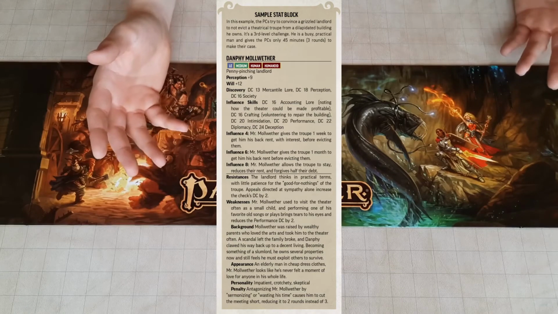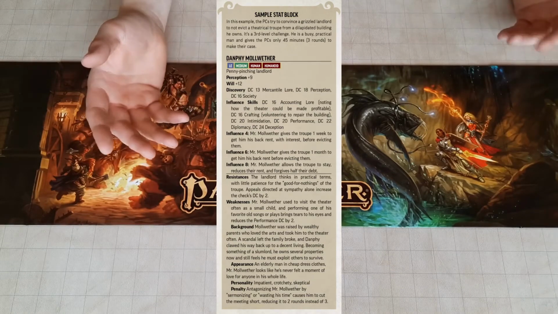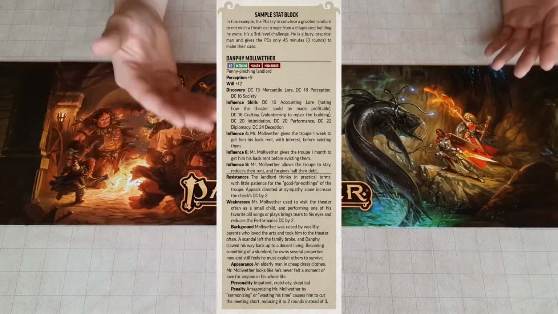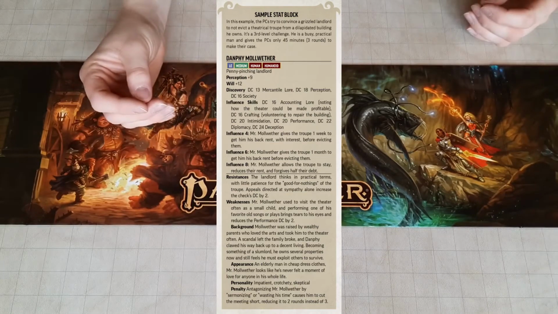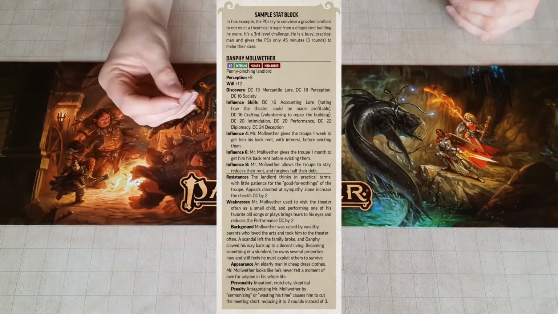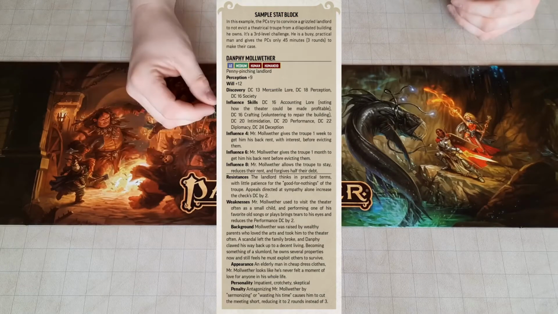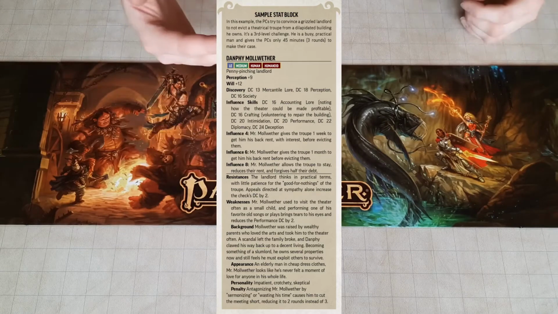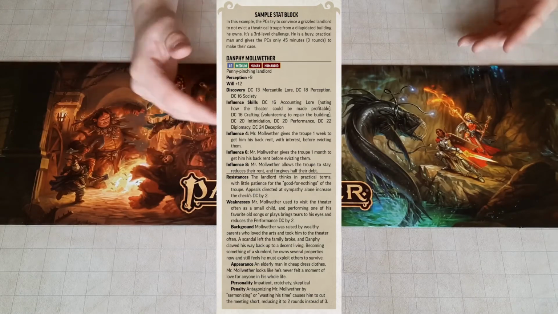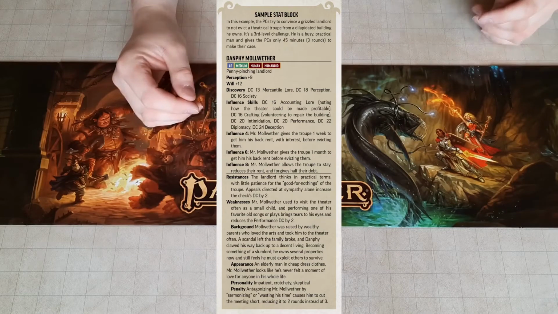Next we have his influence thresholds, where on influence 4, Mr. Mollyweather gives the troop 1 week to get him back his rent with interest before evicting them. At 6, Mr. Mollyweather gives the troop 1 month to get back to him with rent before evicting them. And at 8, Mr. Mollyweather allows the troop to stay, reduces their rent, and forgives half their debt.